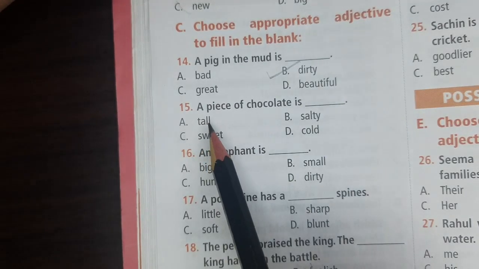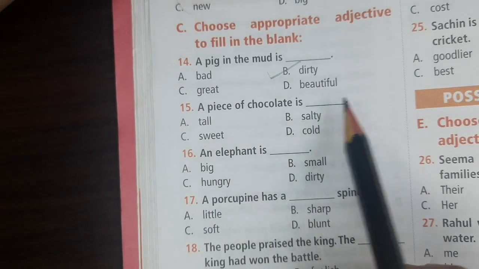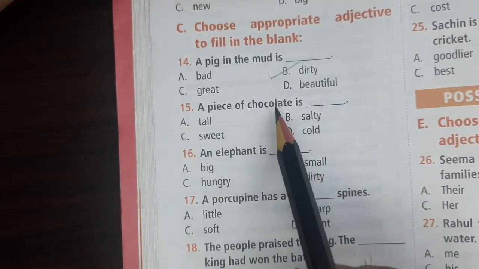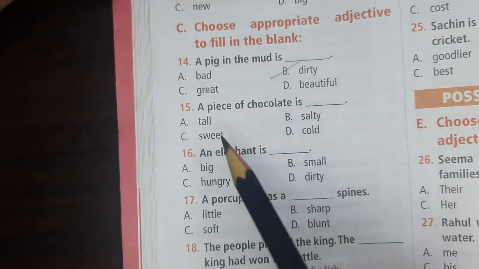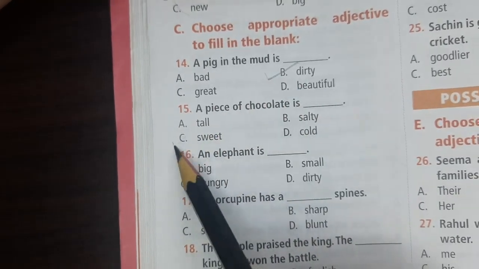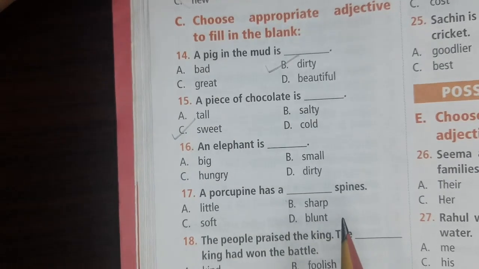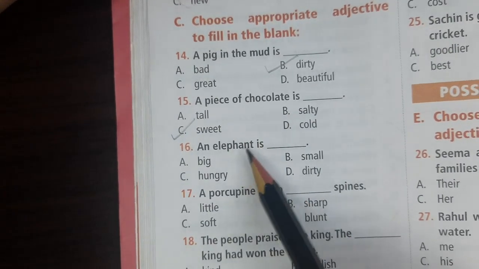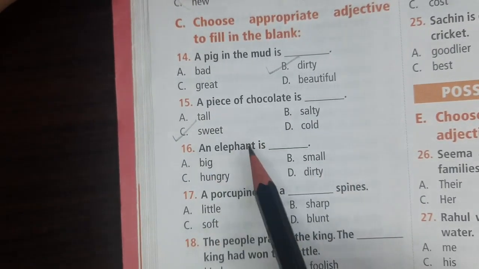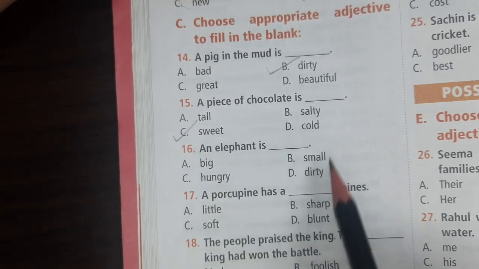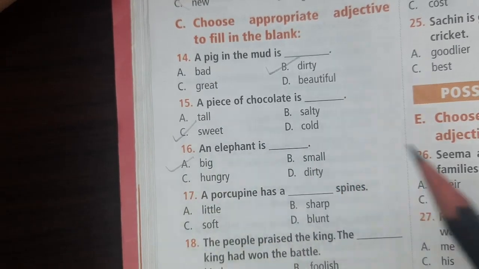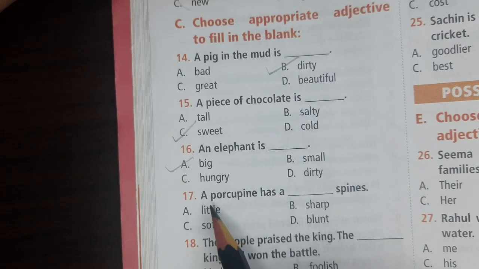Question number 15. A piece of chocolate is dash. A piece of chocolate. Chocolate is sweet, right? Piece of chocolate is sweet. Okay. An elephant is dash. An elephant is big, right? That's why option A will be the answer.